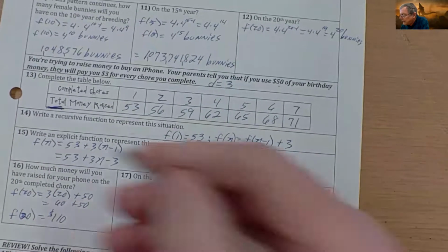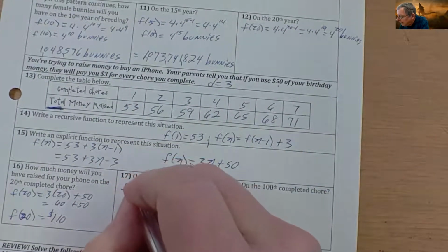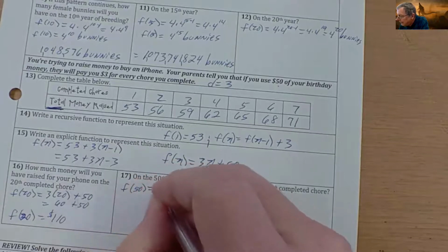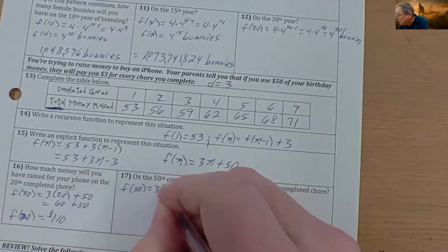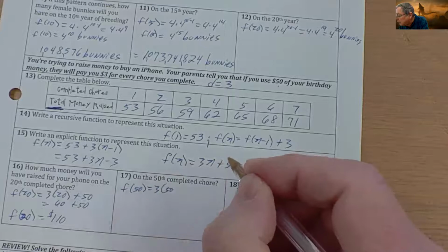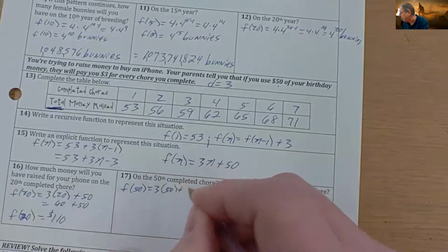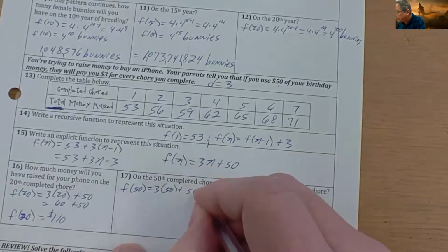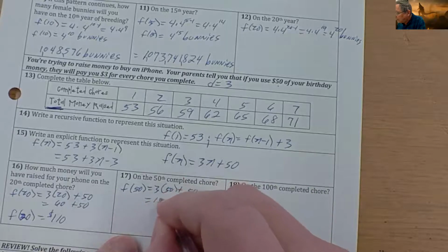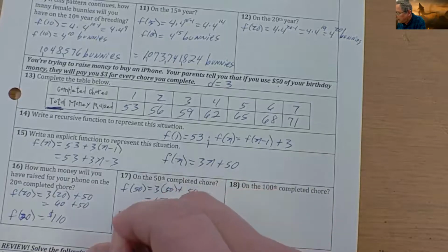Okay, on the 50th completed. So now we're looking for f of 50. So 3 times 50 plus 50. So 150 plus 50.